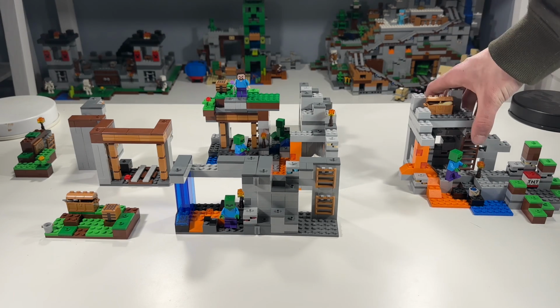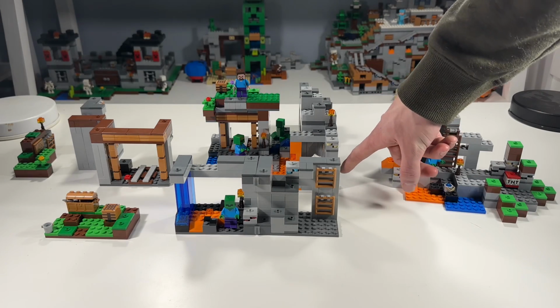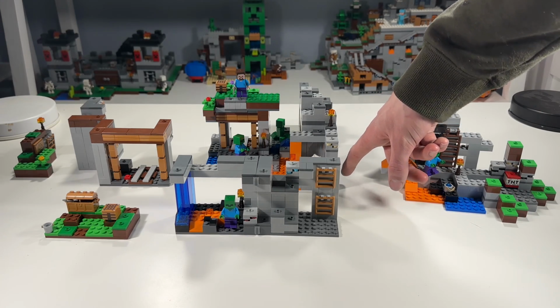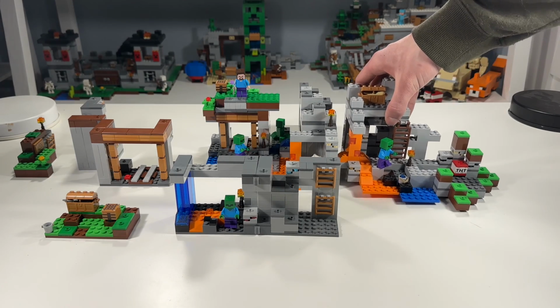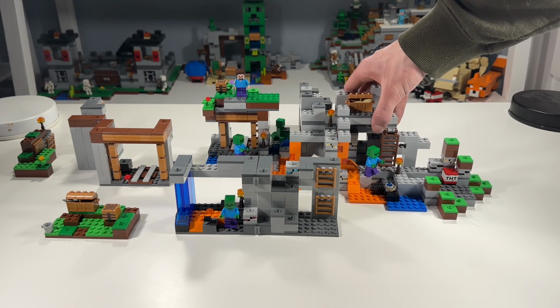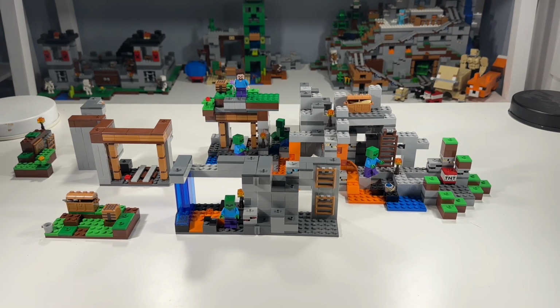Next up, we can take the original OG cave set and connect that to this little gap here in the section of the Abandoned Mine. You can actually fit this lava pool brick in there. Very nice. It'll actually click into place so these 2 won't slide apart, which is very handy. It'll look very nice when they're connected together just like that.